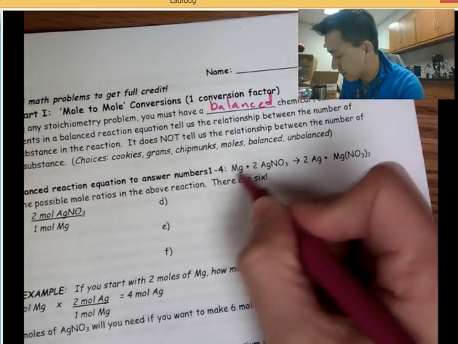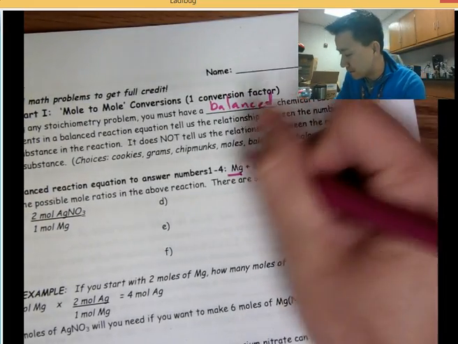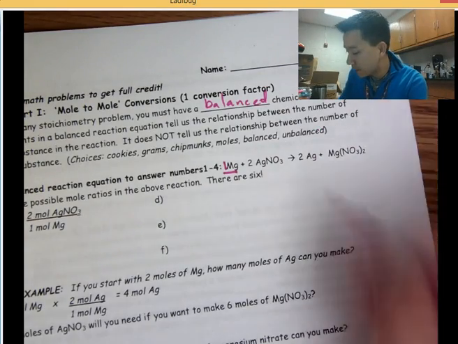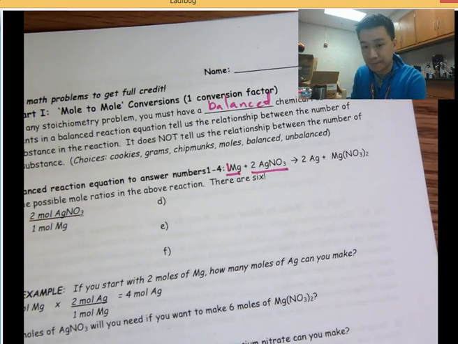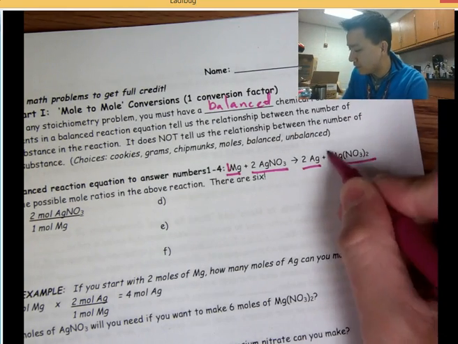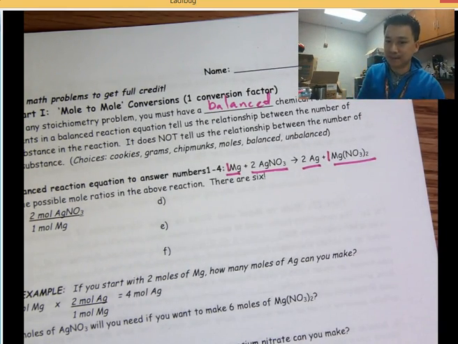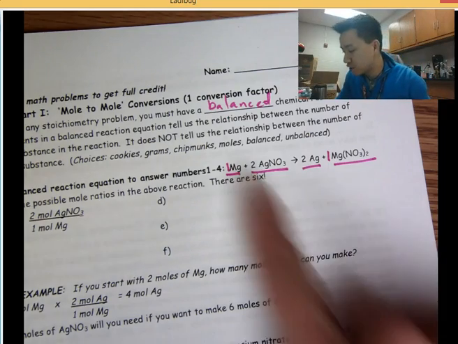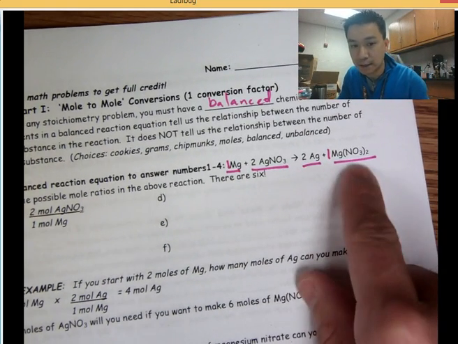Okay, the first thing you need to know is how to read this equation. Right here, 1 mole of magnesium, there's no number, so it's a 1, plus 2 moles of silver nitrate will produce 2 moles of silver and 1 mole of magnesium nitrate. Alright, so the coefficients are 1, 2, 2, 1.